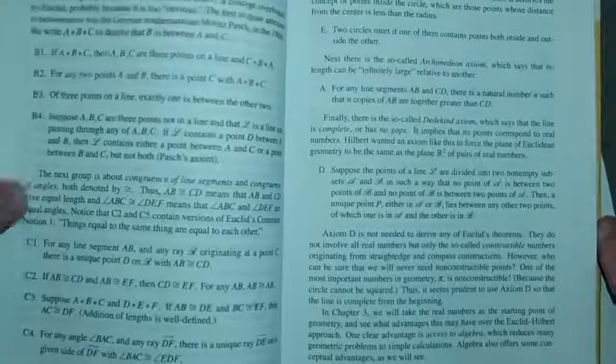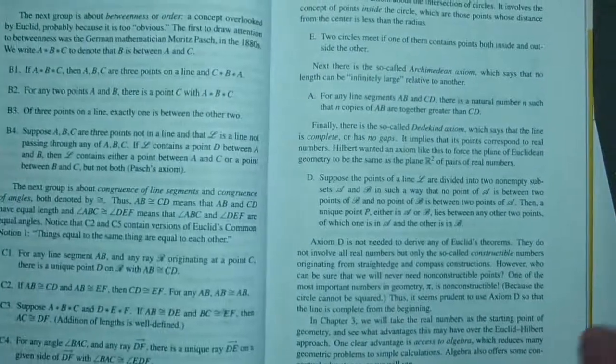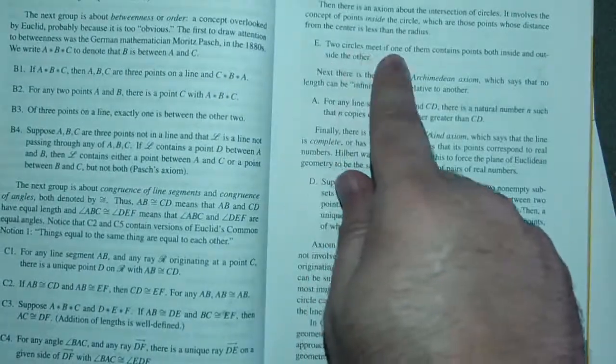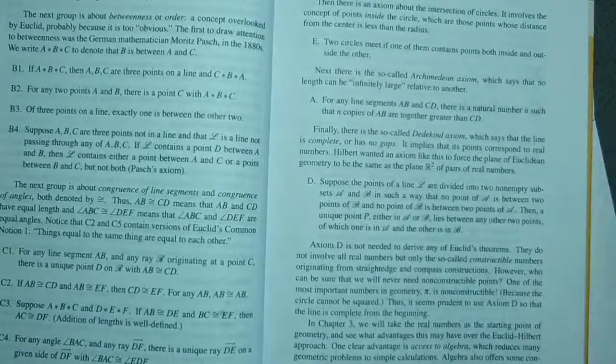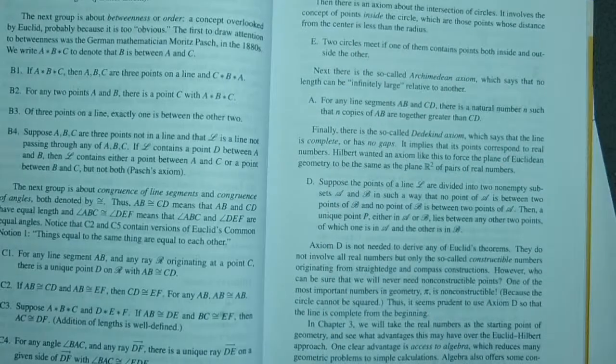The thing that I mentioned before that was needed technically in the very first construction: two circles meet if one of them contains points both inside and outside the other. So this has to do with intersections of circles.